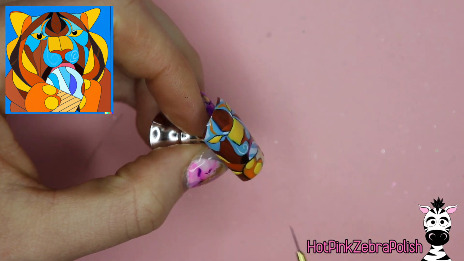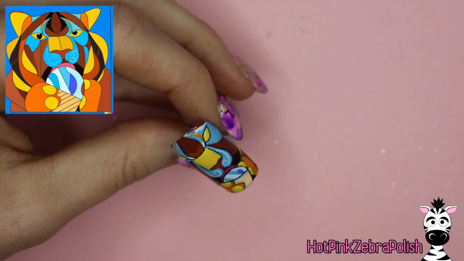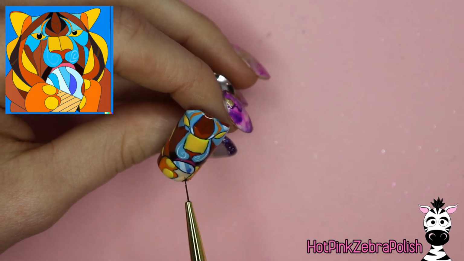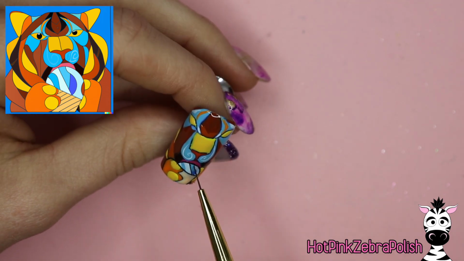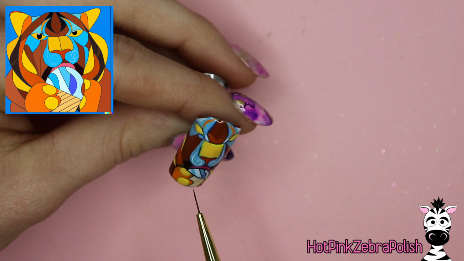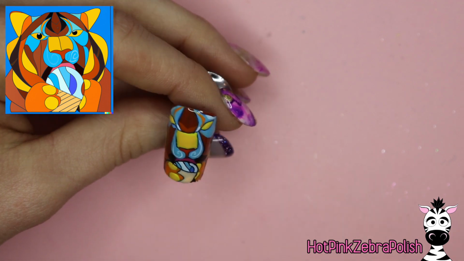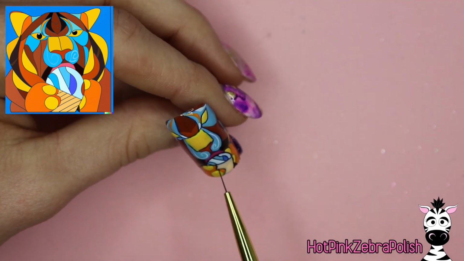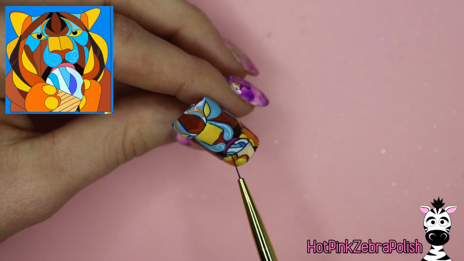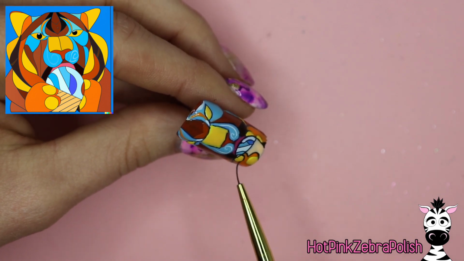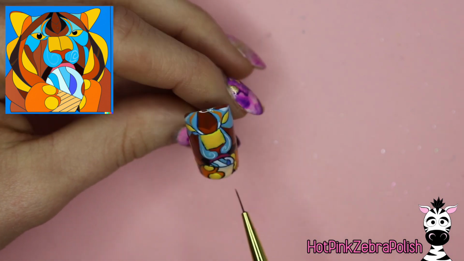So after I've got all of my colors filled in, I filled in the dots, I filled in the blanks, I'm going to go back to my black gel paint and I'm going to outline absolutely everything. In terms of my preference for art and for what I like to do, I was all excited about that part because I love to outline. I think it is so much fun. So for me, this is like my reprieve.